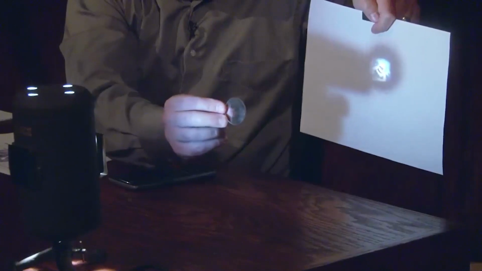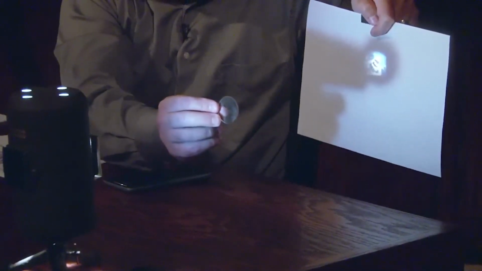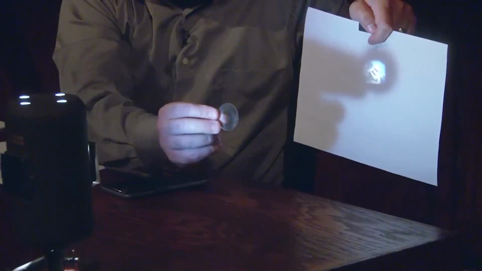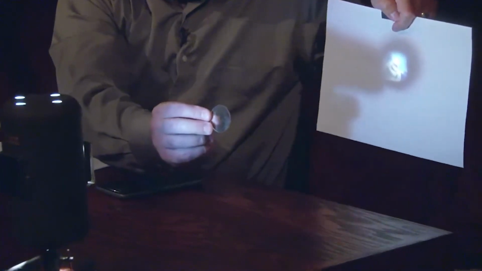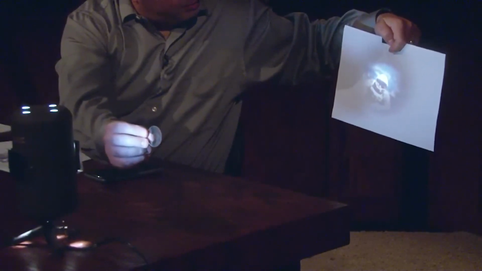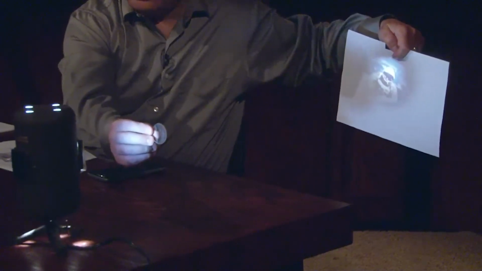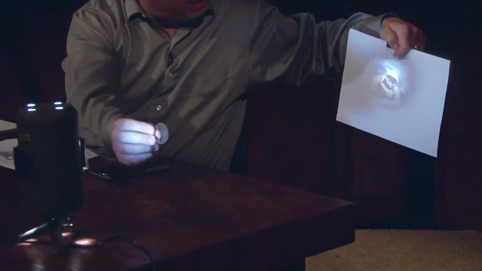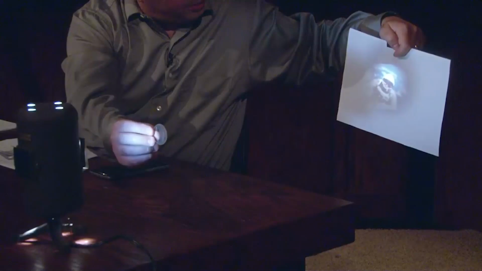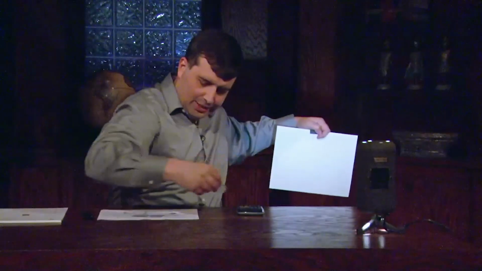There's going to be a smallest distance at which I can form an image, and I think I'm getting close. So there's a small image right there. If I move the paper back, bring it back into focus, now I have a larger image. So the image distance is related to the object distance. Now that's using our traditional glass lens.